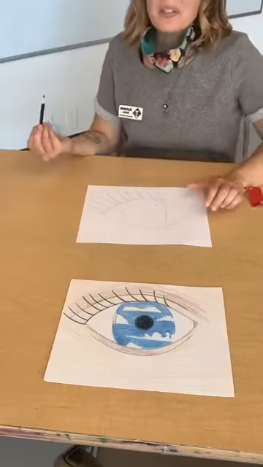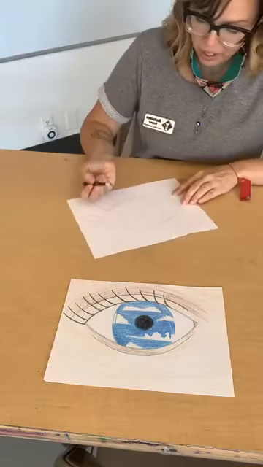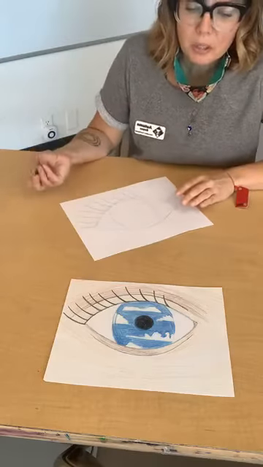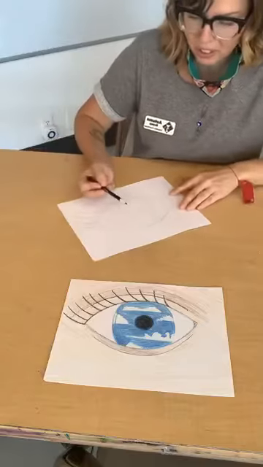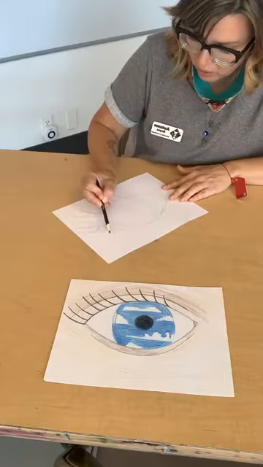Fun for all ages. Absolutely, Al. I think this would be a fun project for anyone to do. Moms and dads with their kids, or grandmas and grandpas with their grandkids. I think this would be a great project.